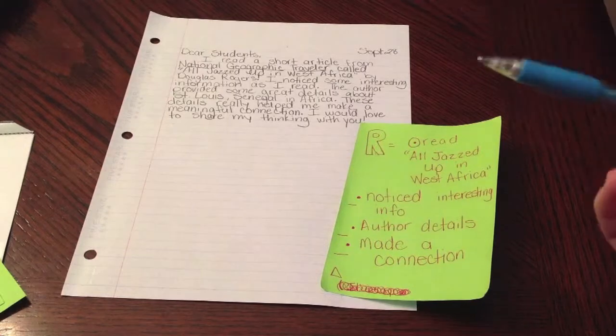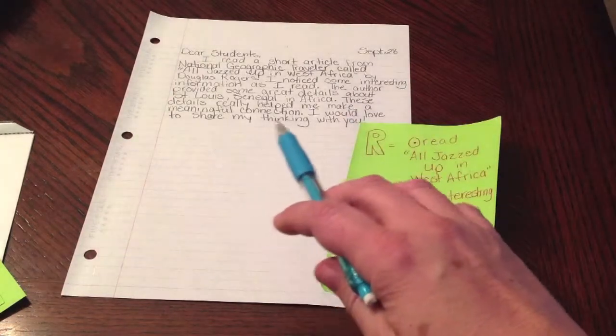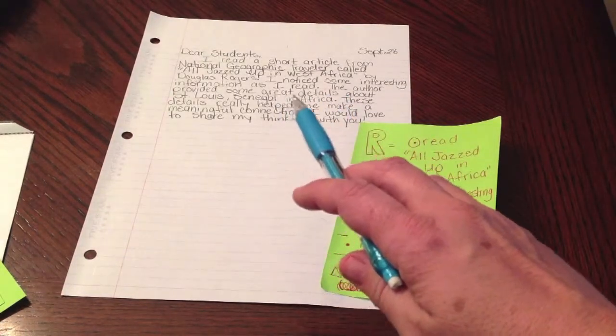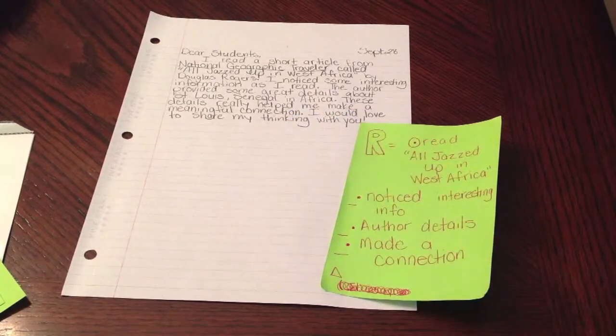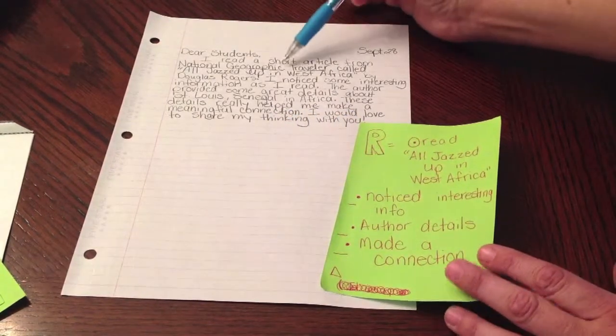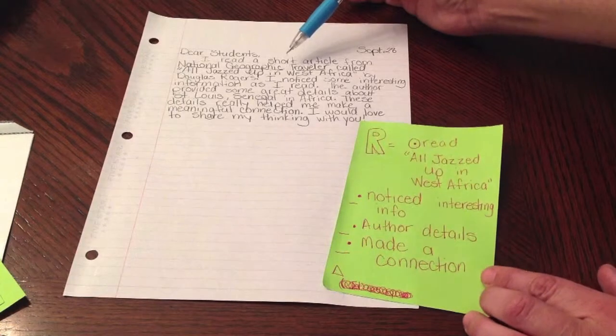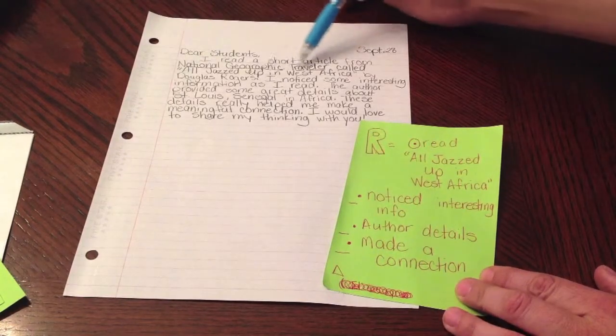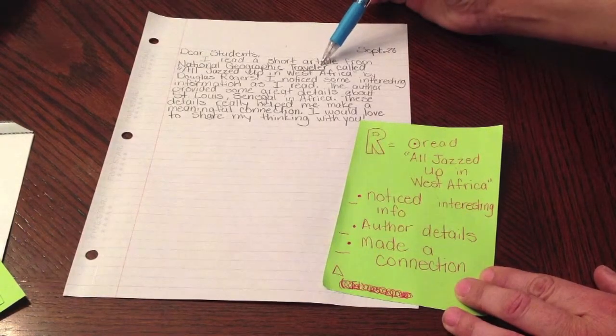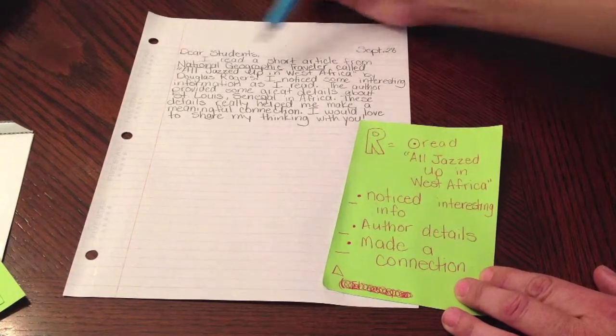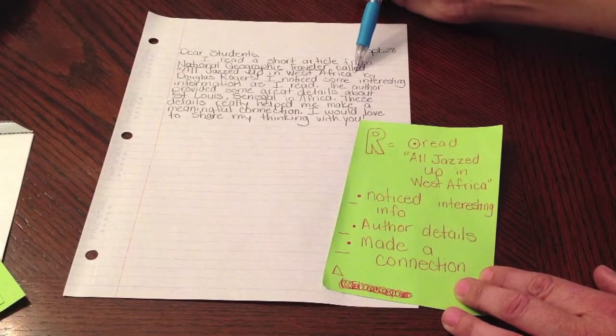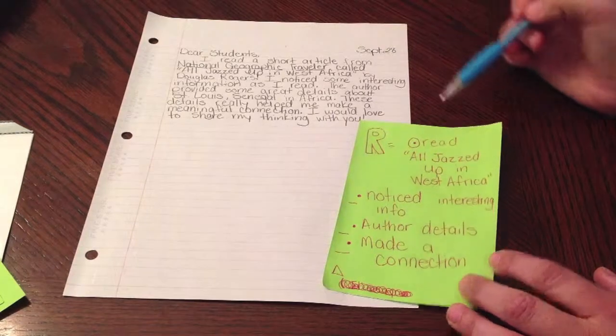So, first sentence, I read a short article from National Geographic Traveler called "All Jazzed Up in West Africa" by Douglas Rogers. On a side note, anytime you're using something from a periodical, the title of the magazine always gets underlined, and then the article actually gets quotation marks.